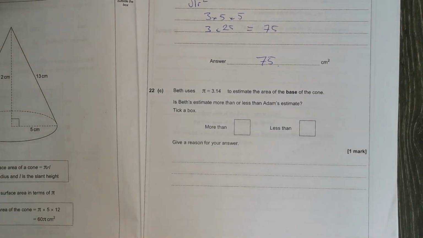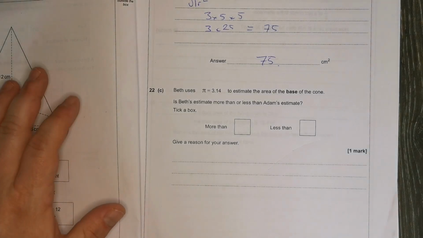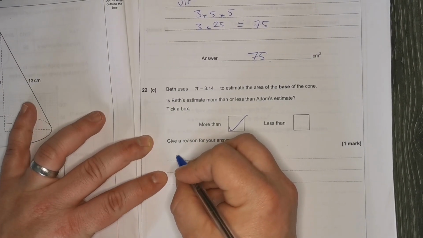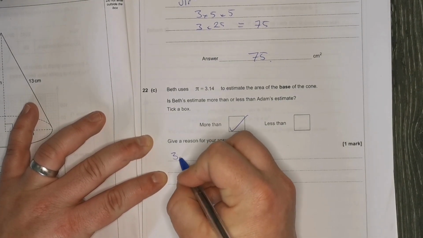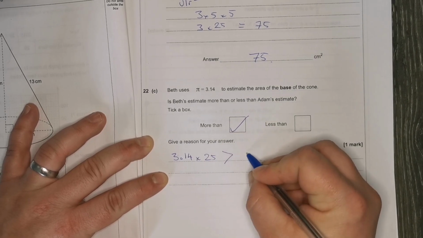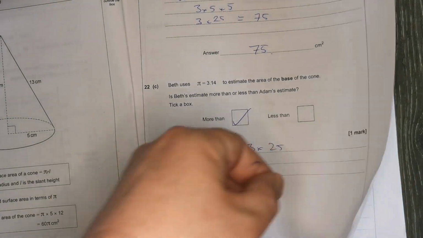Beth uses 3.14 to estimate the area of the base of the cone. Is Beth's estimate more or less than Adam's estimate? Tick a box. It'll be more. Because I suppose, well, how do I explain that? Because it's a bigger number, isn't it? So 3.14 times 25 is greater than 3 times 25. Examiner will have to be happy with that.